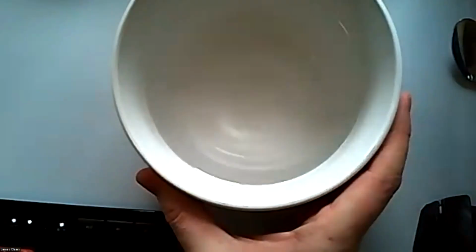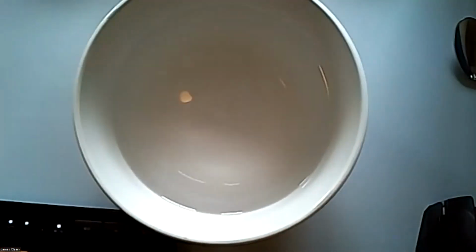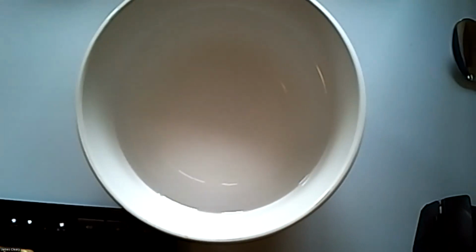So while I have this overhead camera, I have some real water, not just simulated water here. And I'm going to put it, oh my gosh, where did it go?